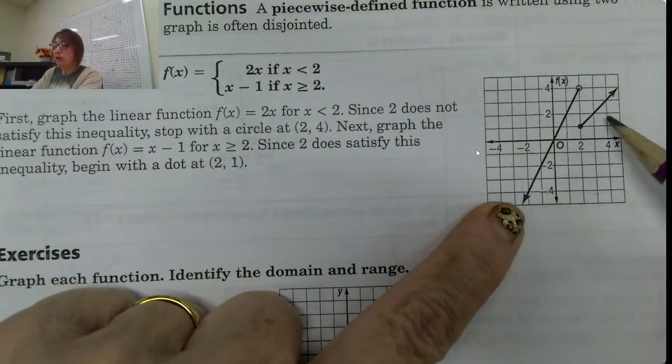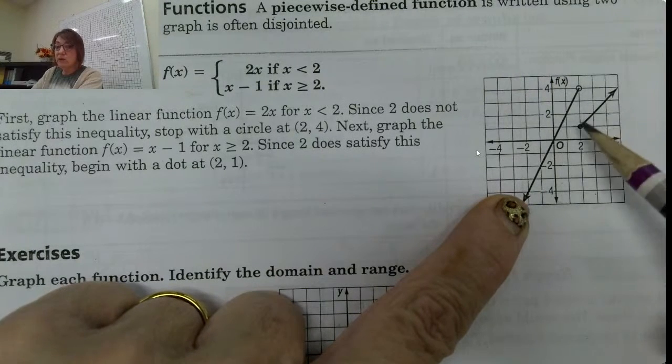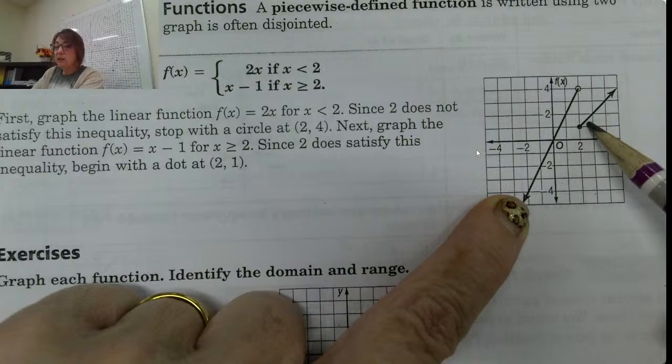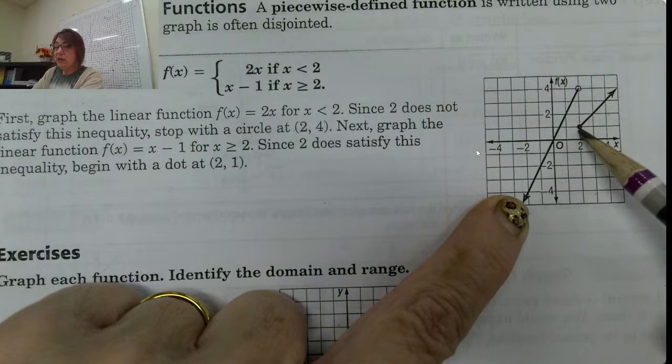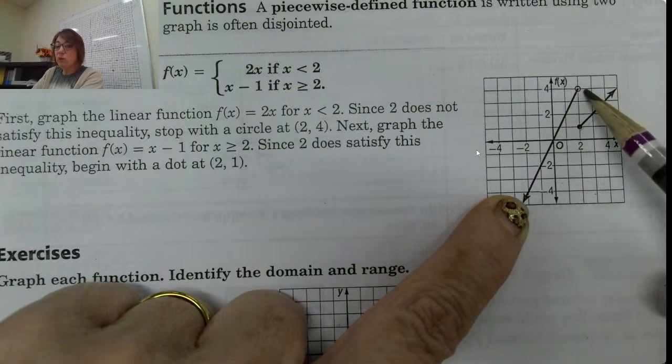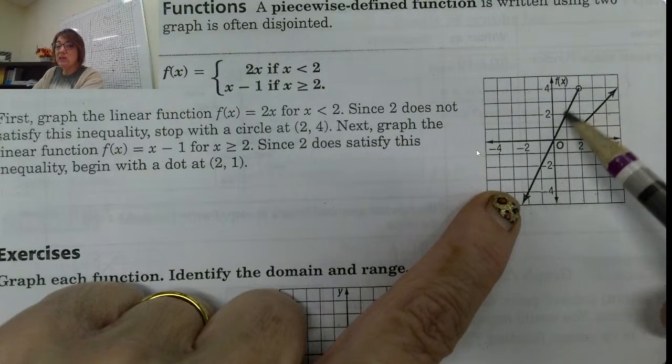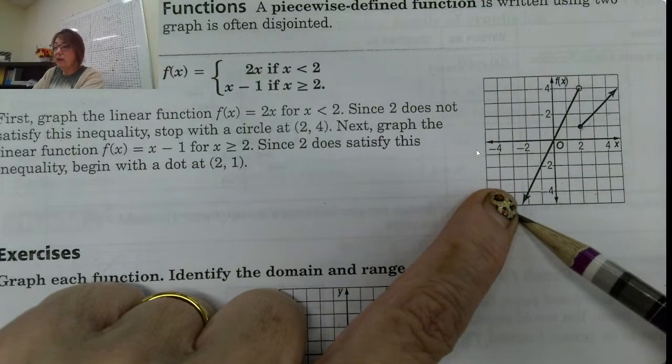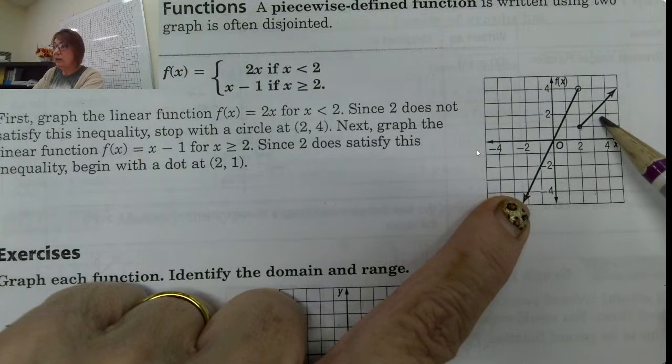It looks like this on a graph. This one, that equation is y equals x minus 1, and we're only using the x is greater than 2 part of that. This one is the y equals 2x, but we're only using the x is less than 2 part of that.